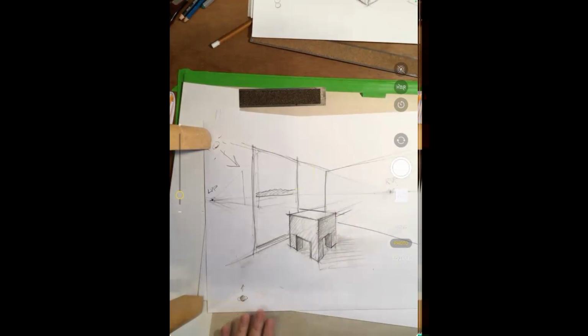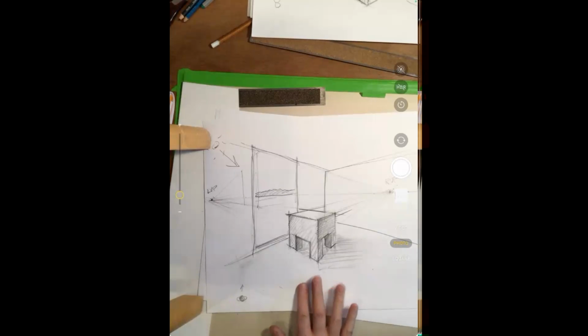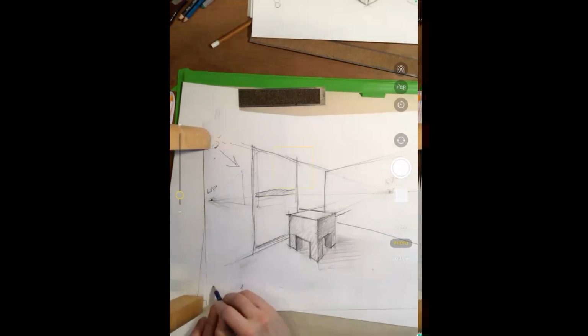Okay. All right. Any questions about this 2-point? Nope. All right.